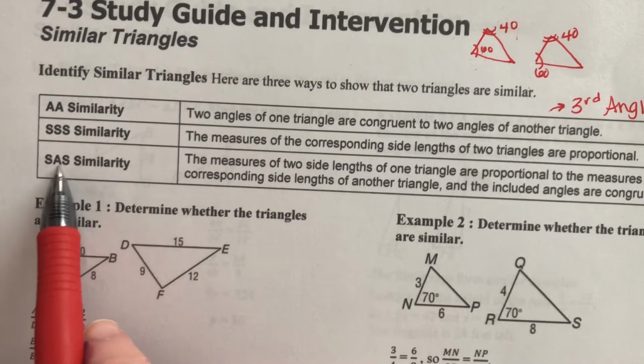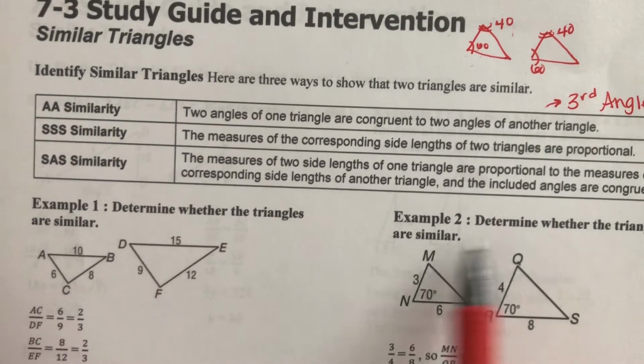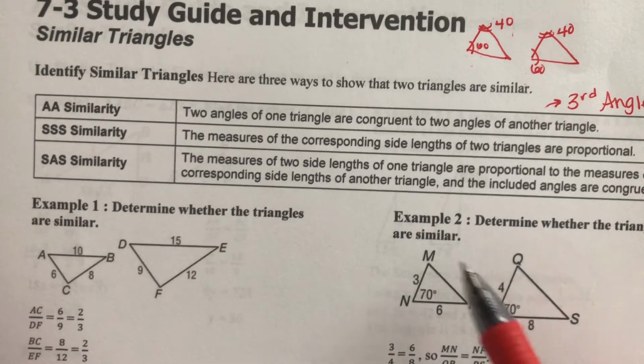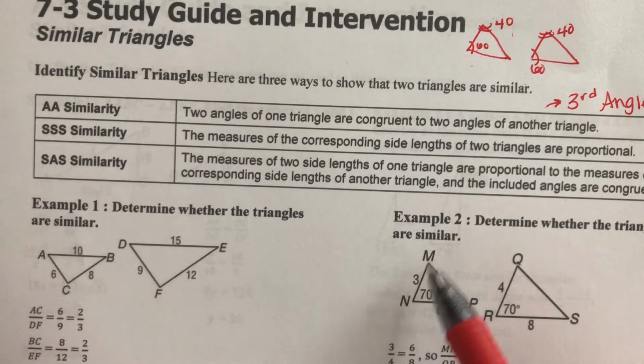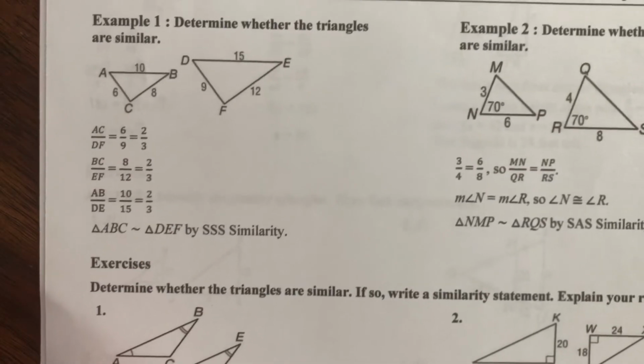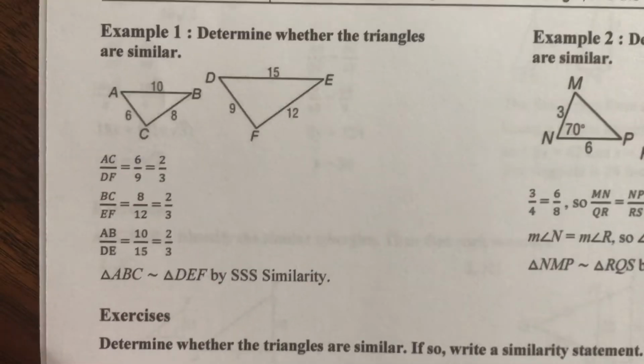And then we have side-angle-side, right? And we're going to do a little example of that down here. But basically 2 adjacent sides have the same proportions, and then the angle between them is the same size. They're congruent. All right, so let's look at a couple examples and then try a couple on our own.